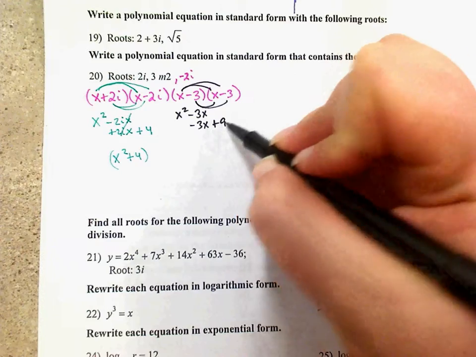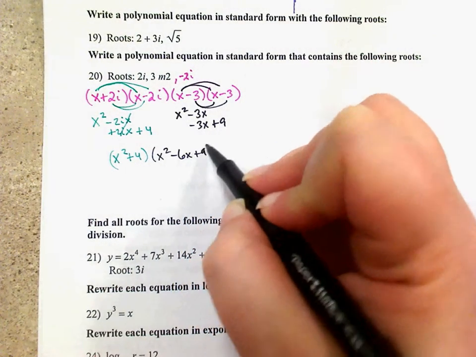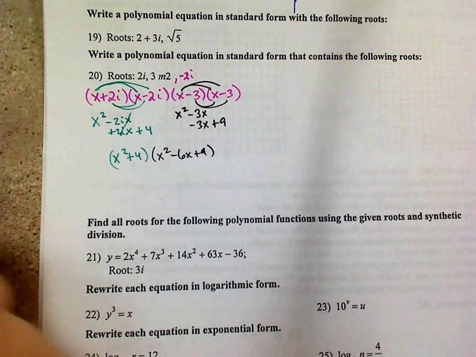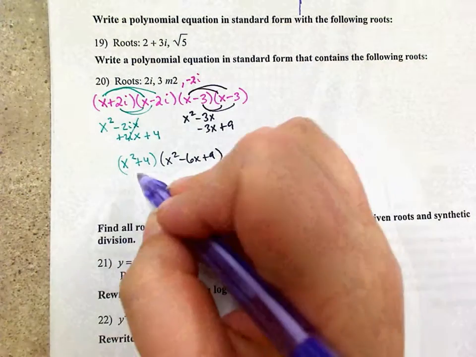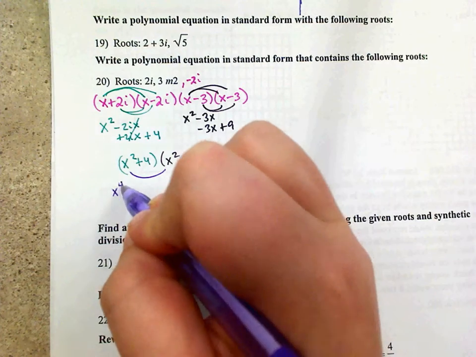And then we just distribute, right? Again. X squared times x squared, I'm going to go x to the 4th. It's okay. X squared times negative 6x, negative 6x cubed.